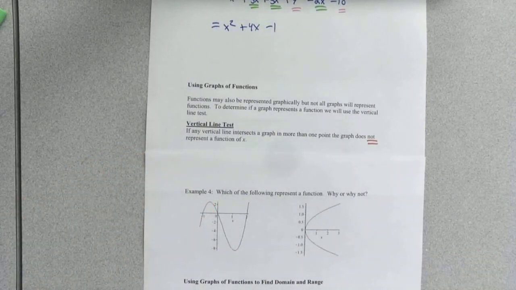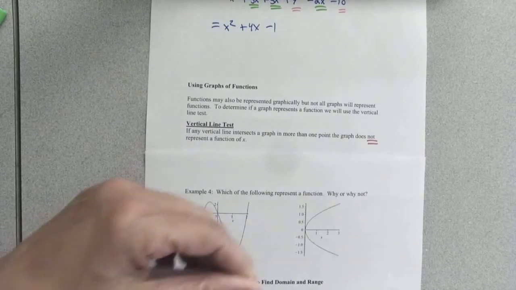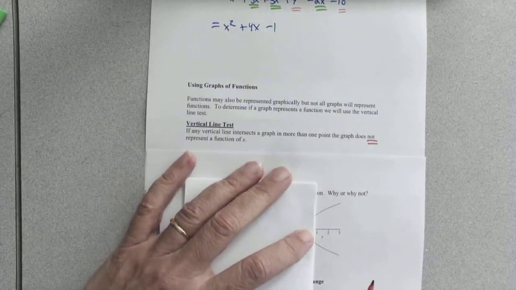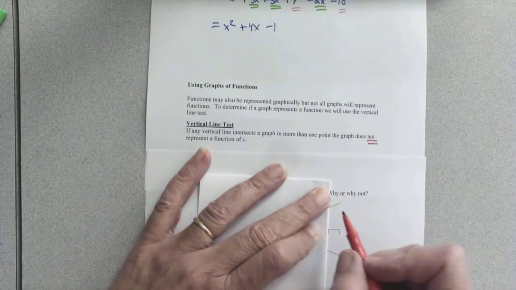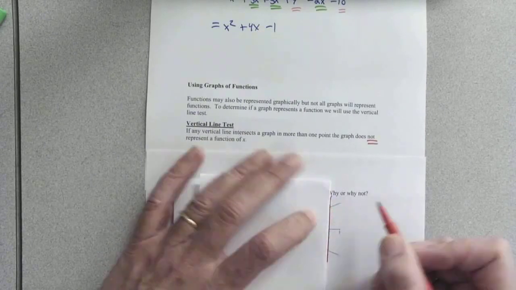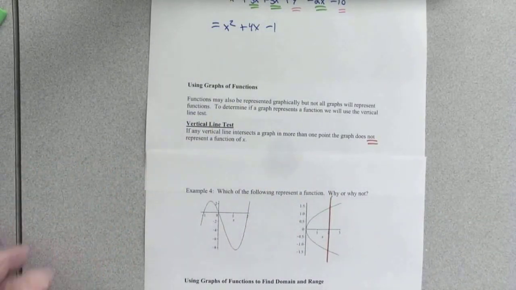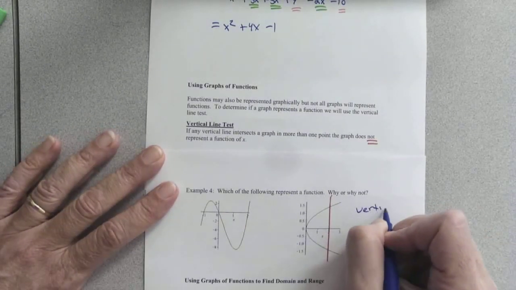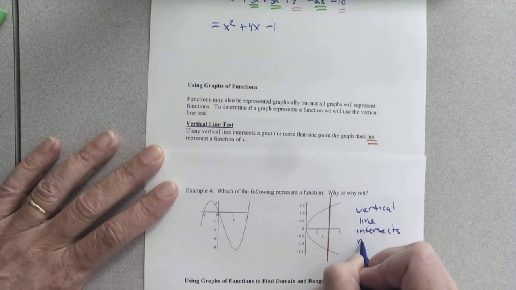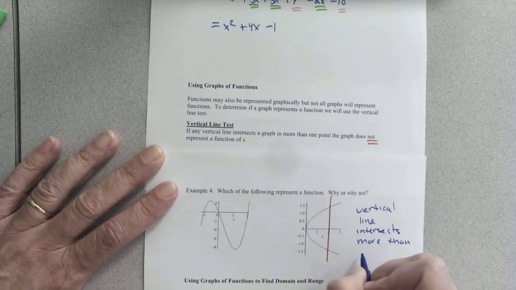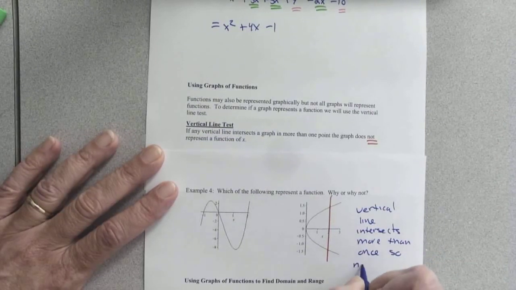Because notice if I happen to draw a vertical line, and I'm going to try to be pretty careful here and give you a truly vertical line. And I'm going to draw my vertical line, let's draw my vertical line right at 2. We can note that a vertical line intersects more than once, so not a function.